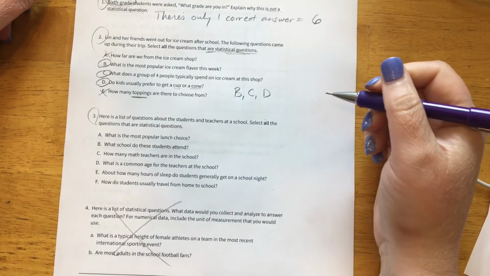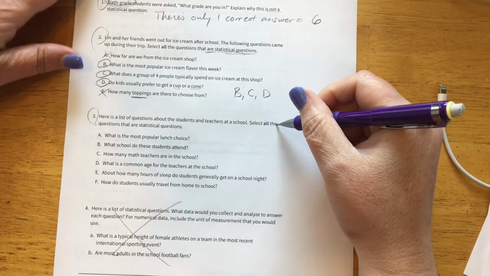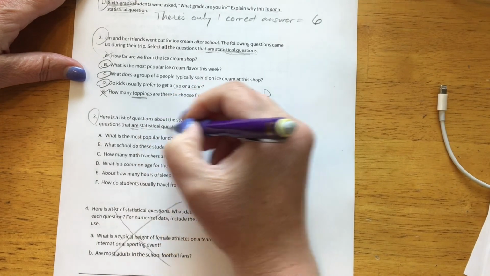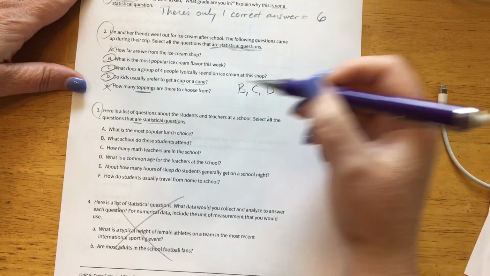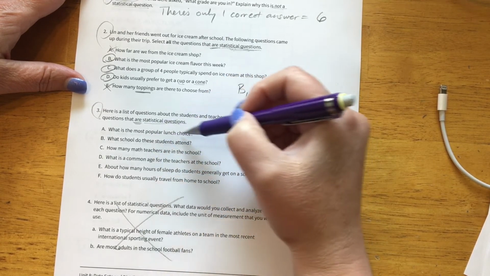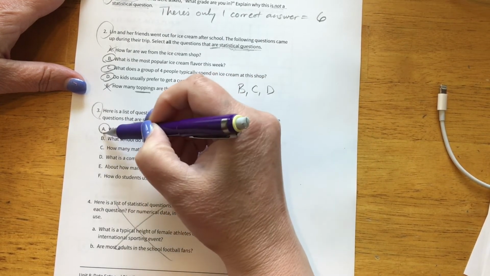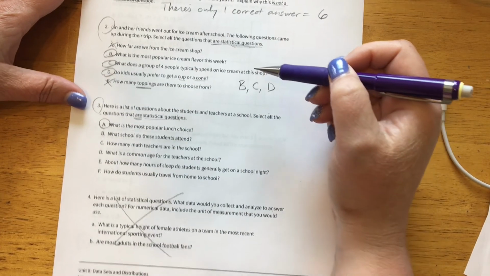Number 3, here's a list of questions about the students and teachers at a school. Select all the questions that are, once again, statistical questions. Let's go through these quick. What is the most popular lunch choice? Do I expect lots of different answers if I ask people what they like for lunch? Yeah, I expect lots of different answers, don't I?